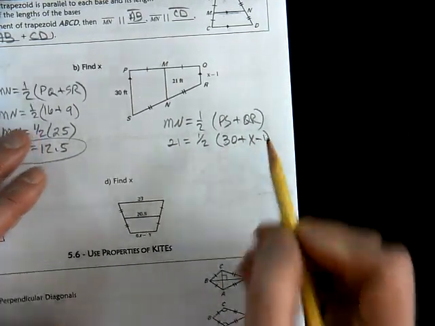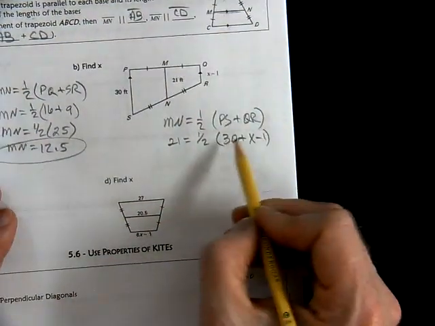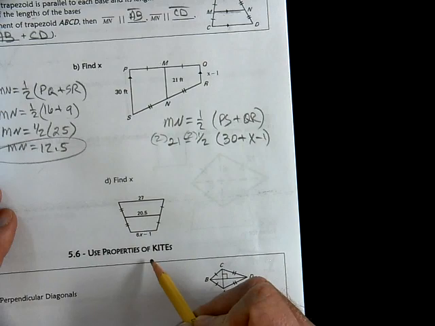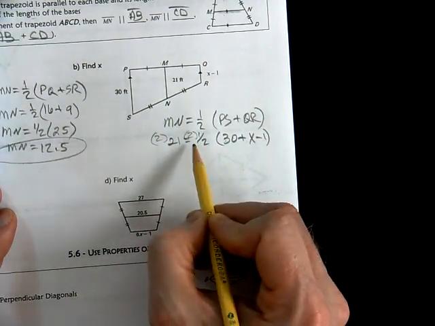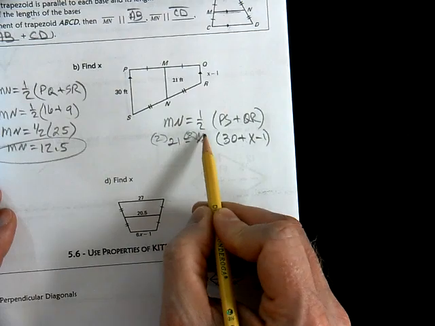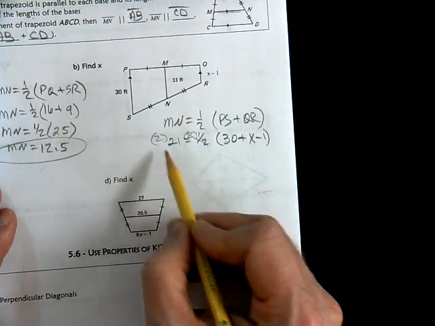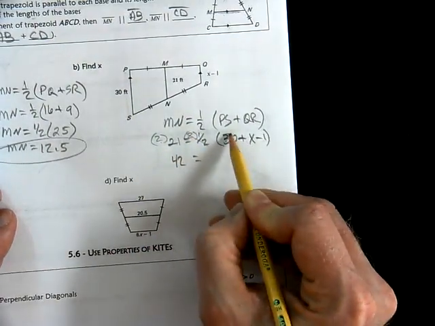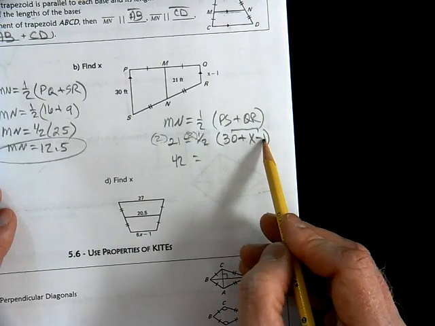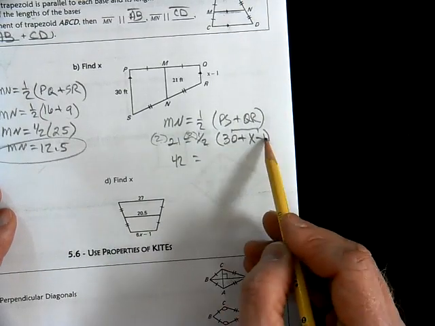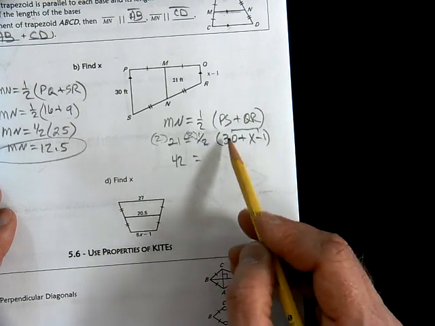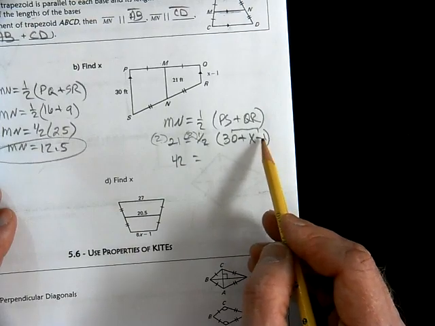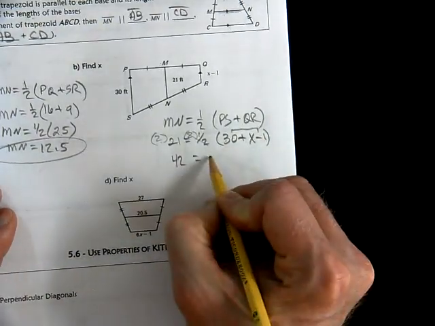We will group the 30 and the 1 together. But first what we're going to do is multiply by the denominator. So when I double a half, I get the value of 1. And I double 21, and I get 42. You're not going to add 1 to 30, but you're going to subtract 1. They're on the same side of the equal sign, so we just group them together. 30 is a positive number, 1 is a negative number, so that's 29.